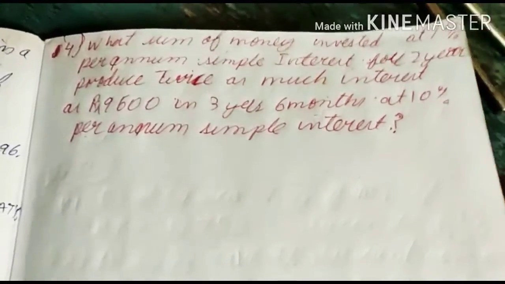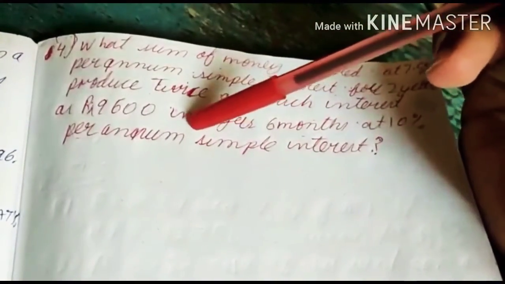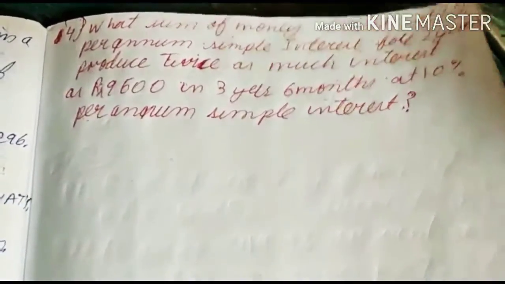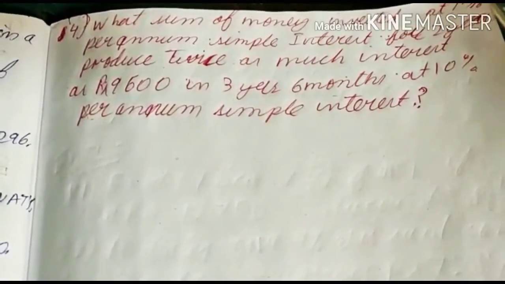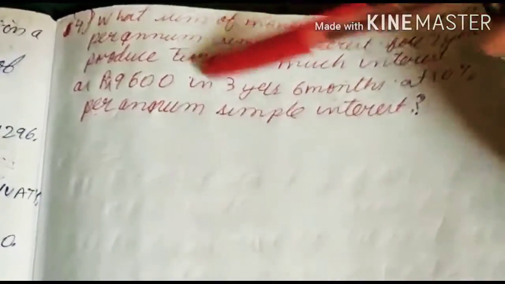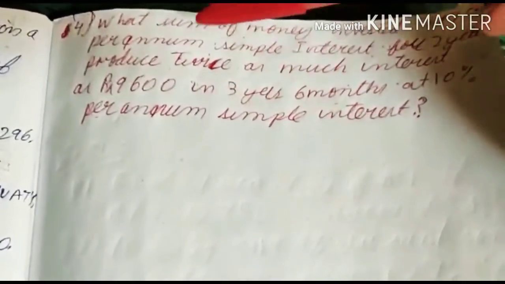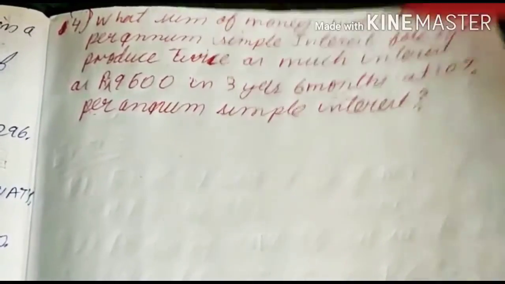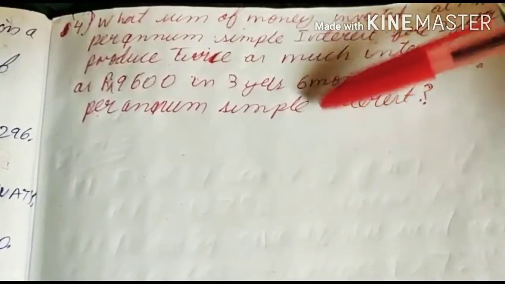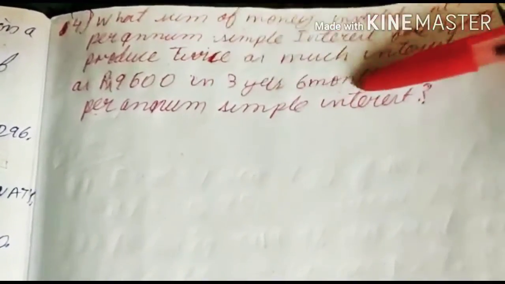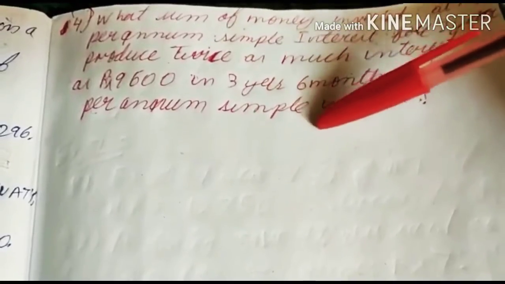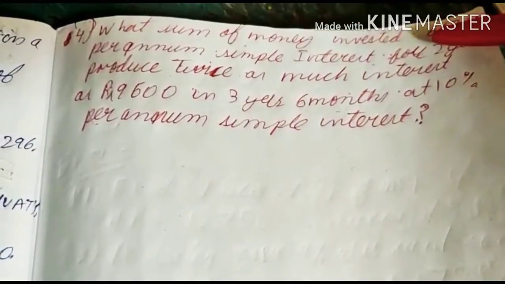It says that the simple interest produced in 2 years is twice as much interest as this. Means the interest that will be coming in this, when we double this, we will get the simple interest of this.